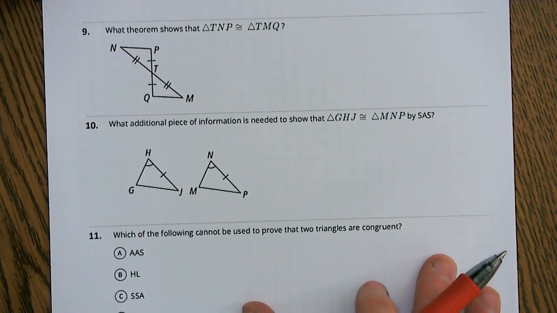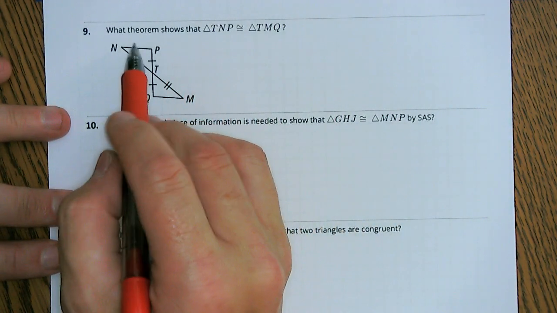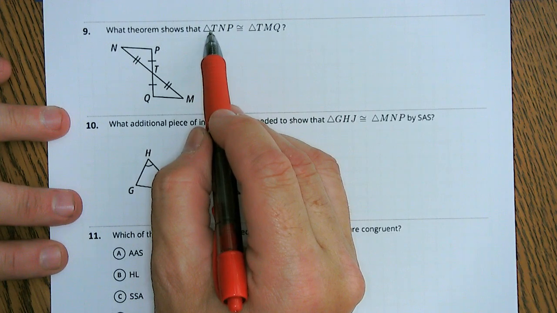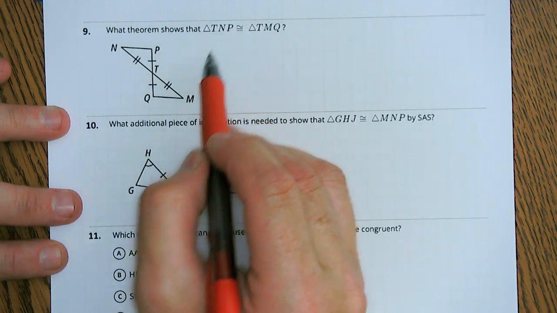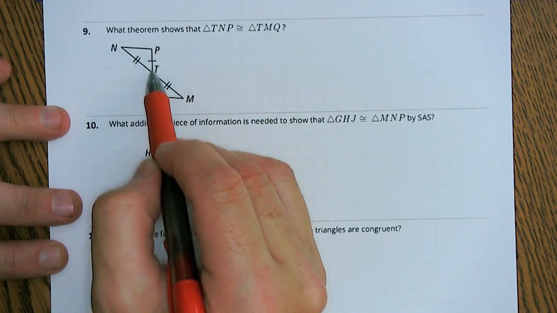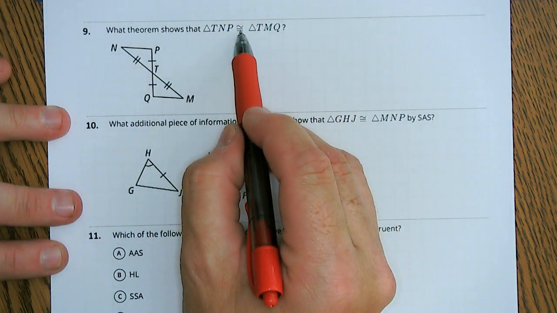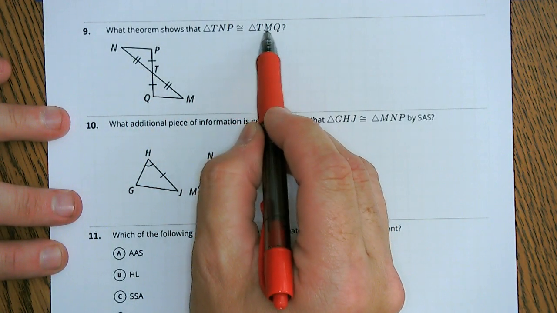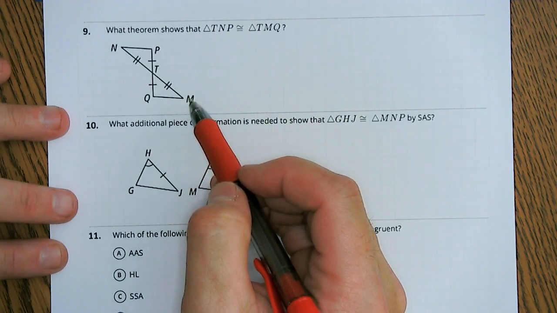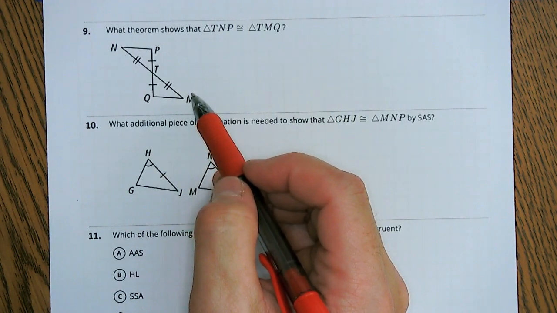Let's take a look at number 9. Now, number 9 here says, what theorem shows that triangle TNP, the one up at the top here, is congruent to triangle TMQ? Now, for this, we need to see what we have here.